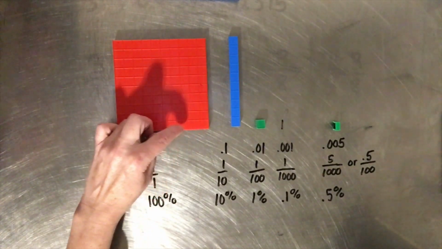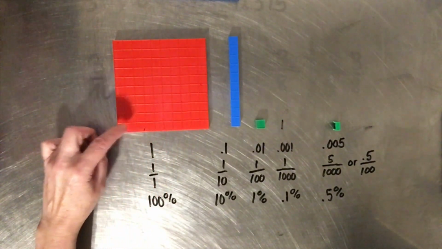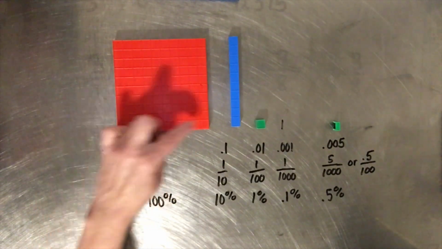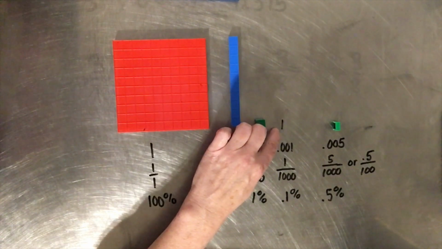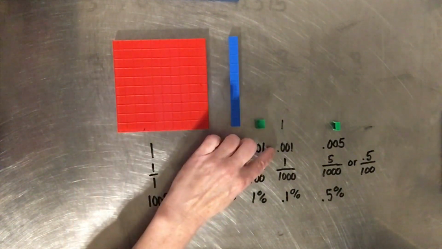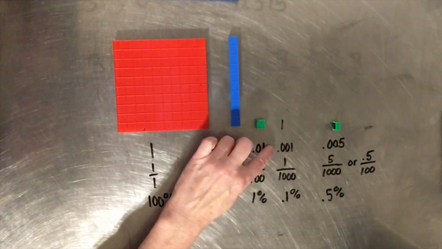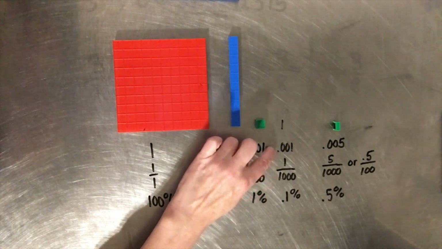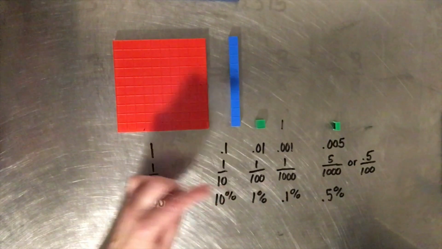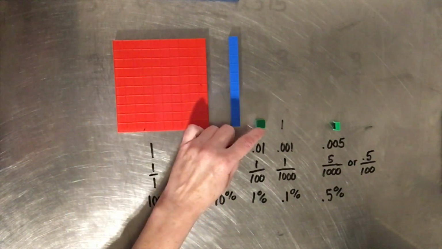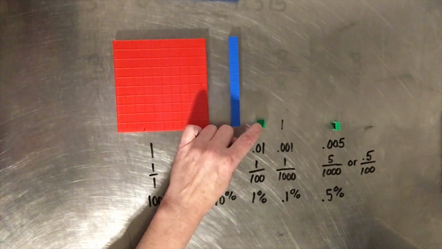So 10, 20, 30, 40, 50, 60, 70, 80, 90, 100. So that's 100, 200, 300. And if you go all the way up, you're going to get 1,000 of those little pieces that will fit in here. The way we write that is as a decimal 0.001, as a fraction 1/1000, and as a percent it's just 0.1%, because it's 1/10 of 1%.